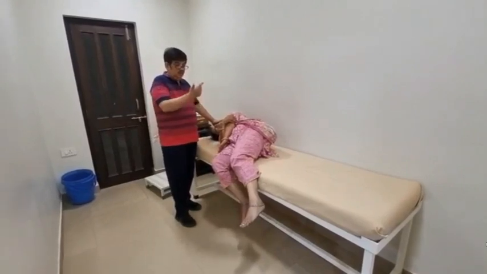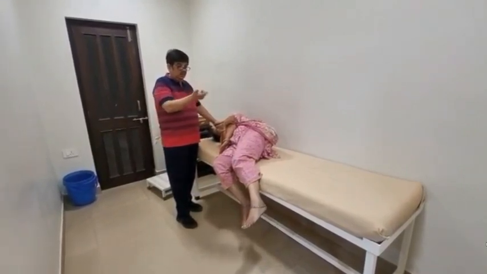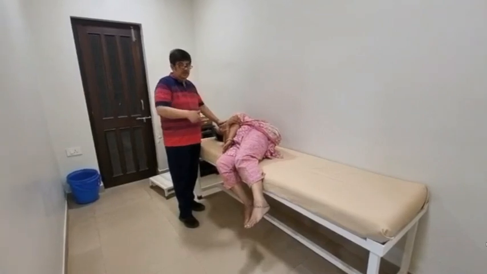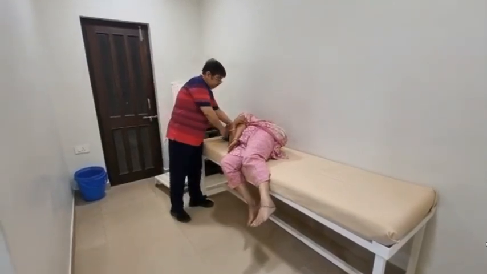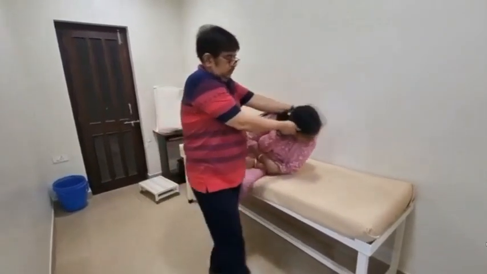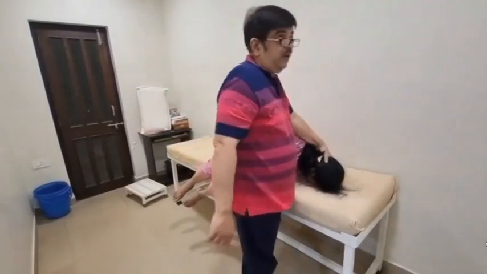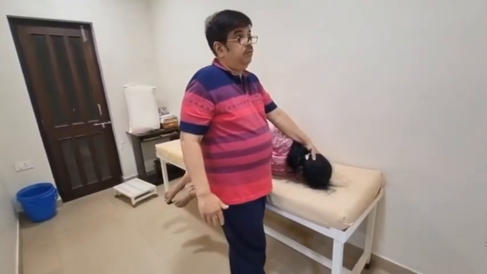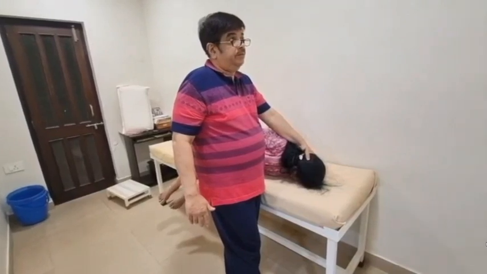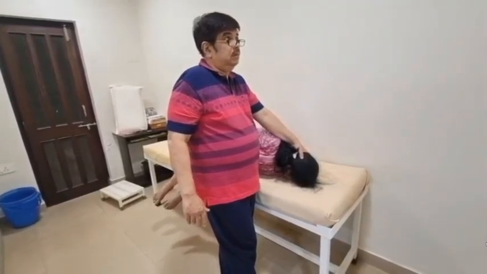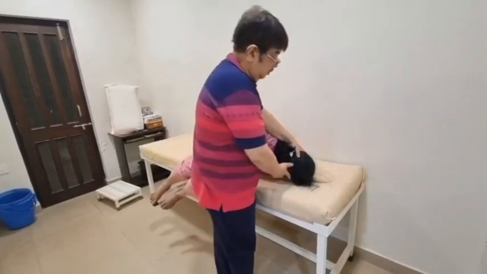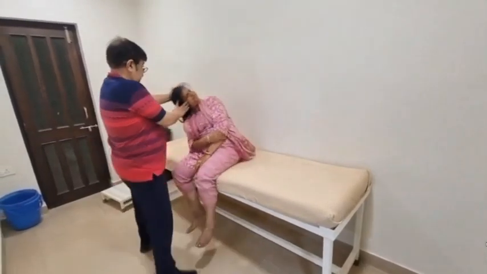So we carried out such transitions, which can be technically termed reverse Semont and Semont maneuvers done in quick succession. The nose down or face down position to her non-involved left side, and the face up position with right lateral recumbency to her involved right side.